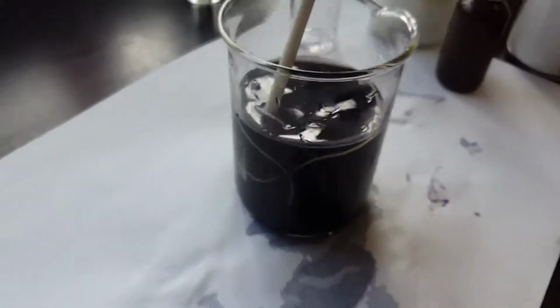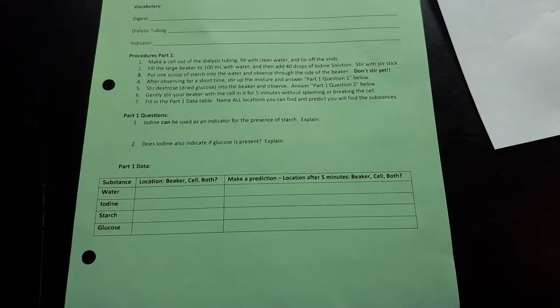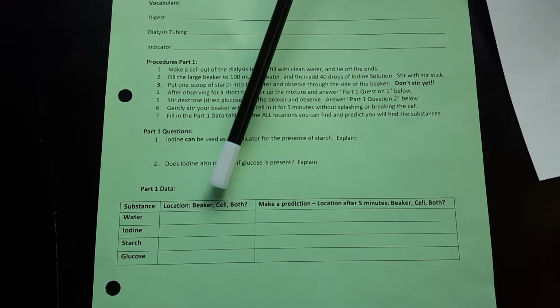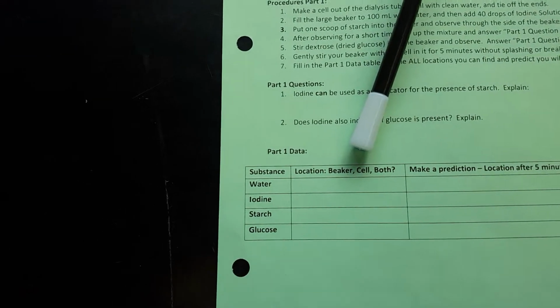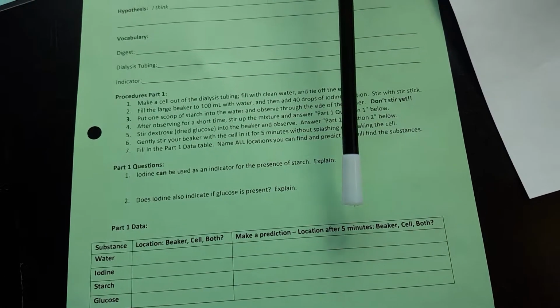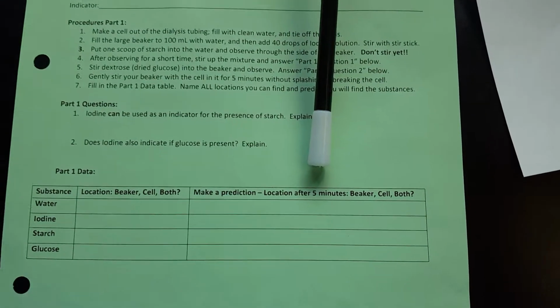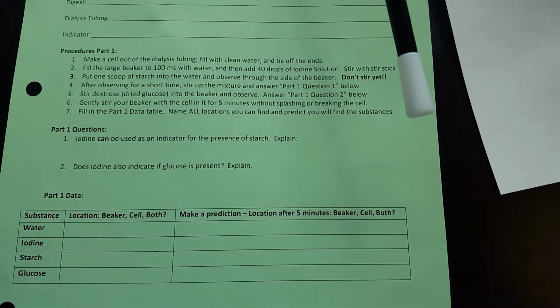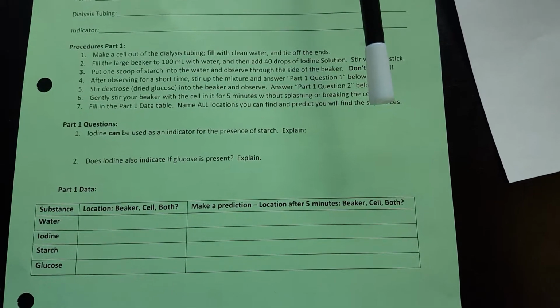So right now you should be able to fill in your answers for question 1 and 2 and fill in the part 1 data table on the left side where all the substances are as we just put them in. And after you're done, you're going to make a prediction on where these substances are going to end up. You'll finish the backside of this lab by watching the second video.